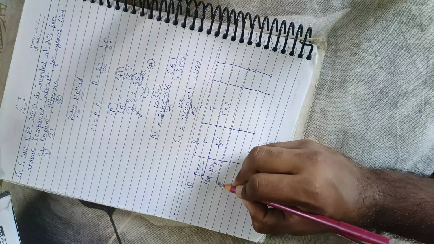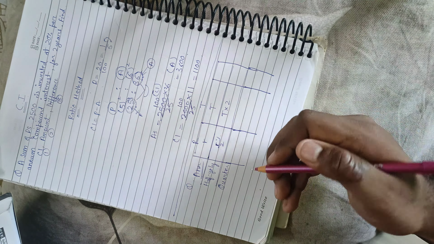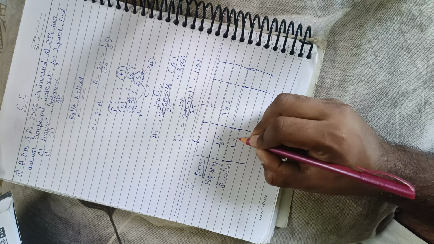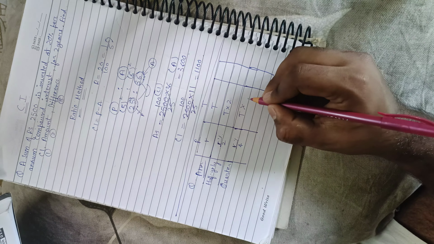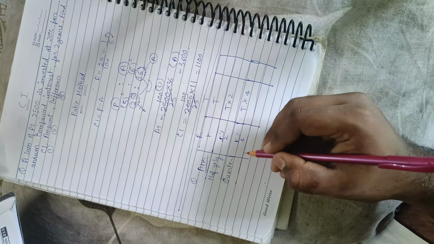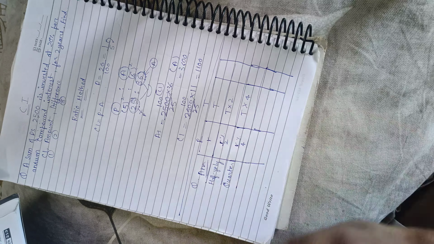So for quarterly, we know quarter means 1/4 part, so we have to divide the rate by 4, and here we have to multiply the time by 4. This is a very simple thing, and it goes the same way in every question.